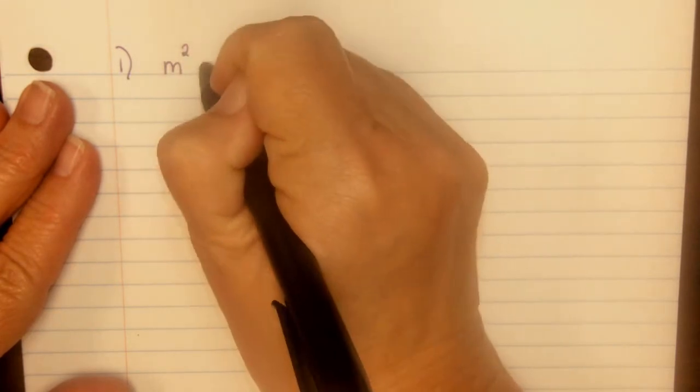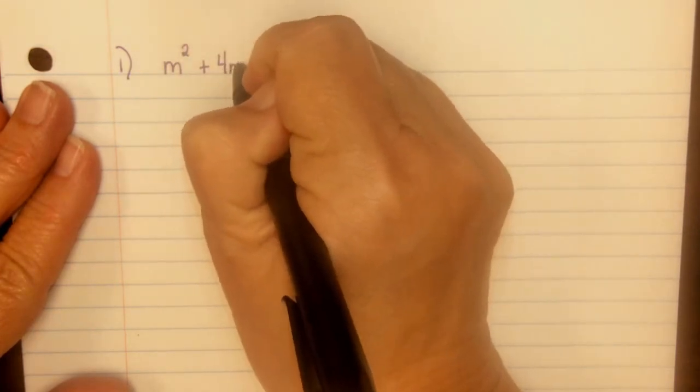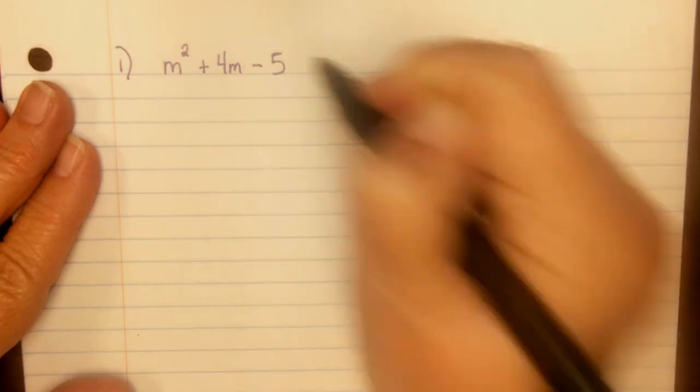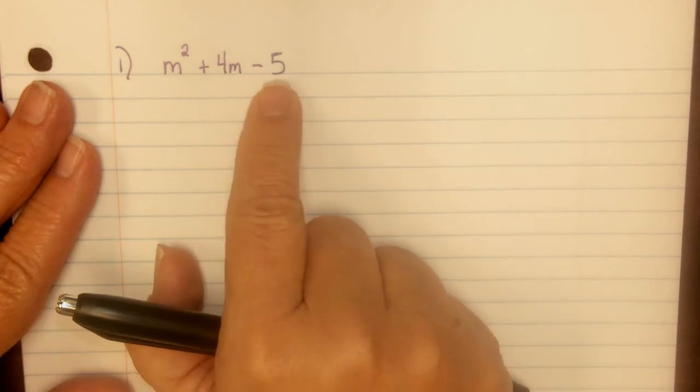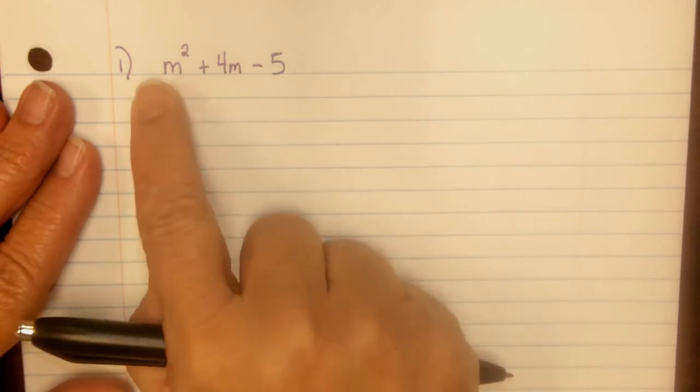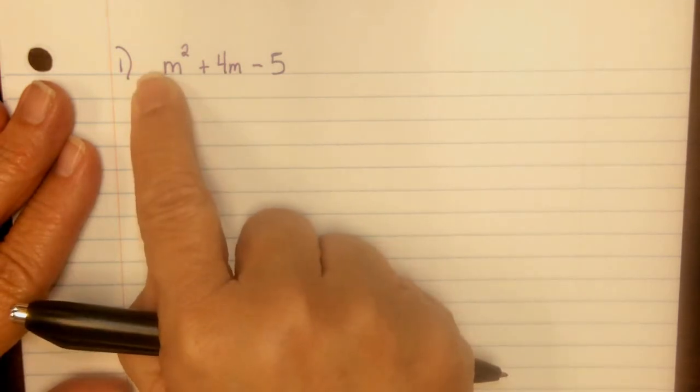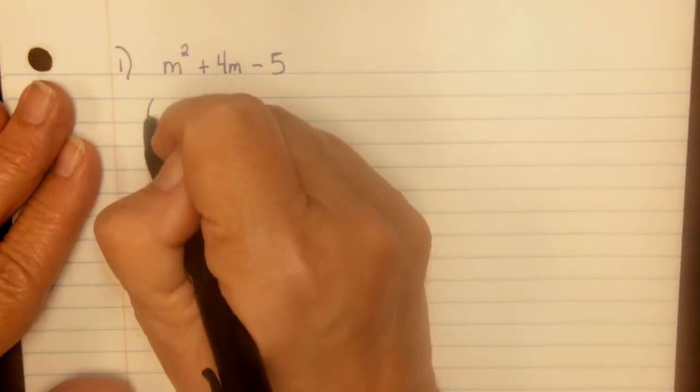Alright, some of the problems that we are going to do are going to start not too difficult. So we might start with number 1, m squared plus 4m minus 5. I'm going to see, does this have a greatest common factor? The answer is no, because this number is only a 1, so we can't factor that at all. So then we're going to do our two parentheses.